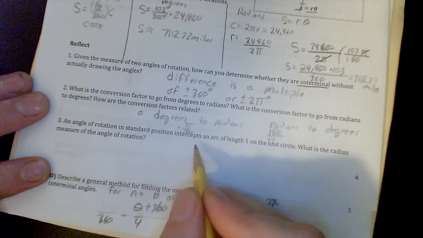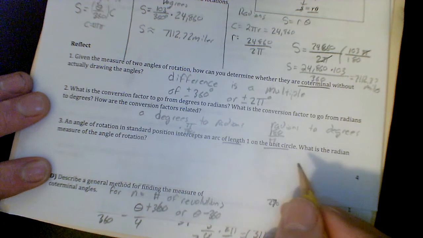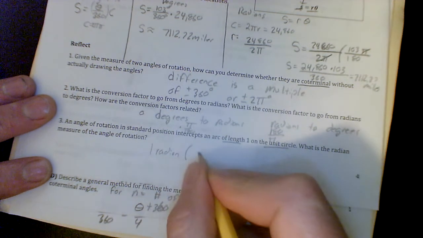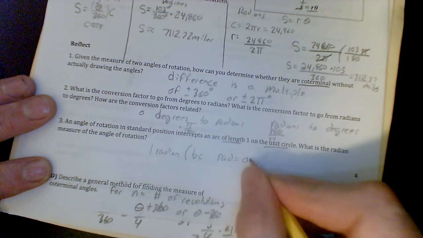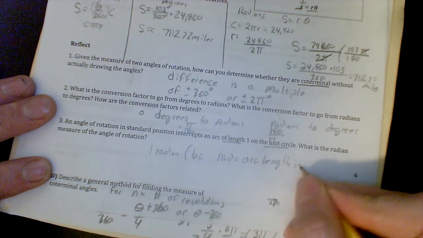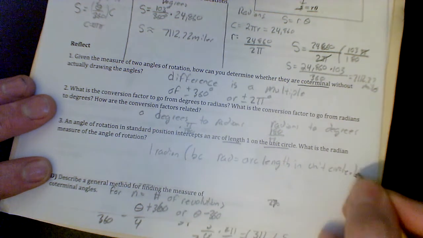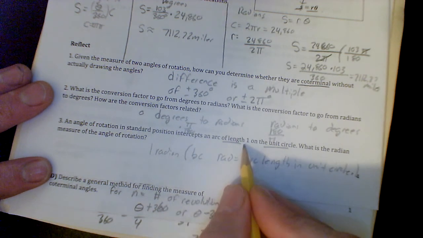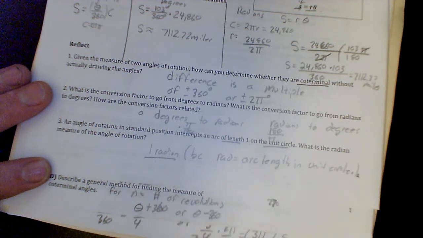This says an angle of rotation in standard position intercepts the arc length of 1 on a unit circle. What is the radian measure of the angle? Well, 1 radian, because the radian is a ratio of arc length. Actually, it's just the arc length. I don't even have to say ratio in a unit circle. So if you have an angle of rotation with an arc length of 1 on a unit circle, then that's 1 radian. If it was 2, it'd be 2 radians. If it was 3, it'd be 3 radians.